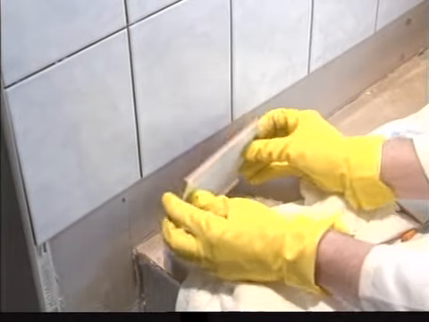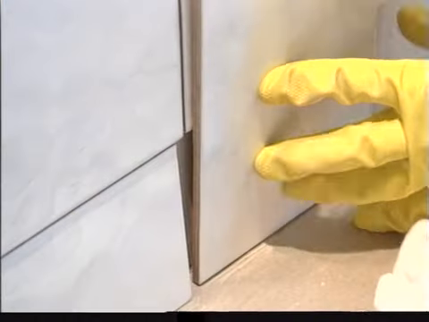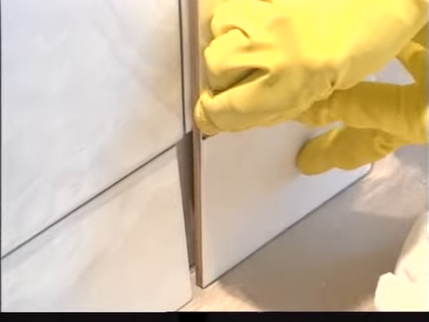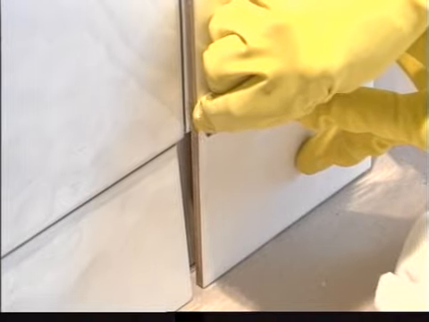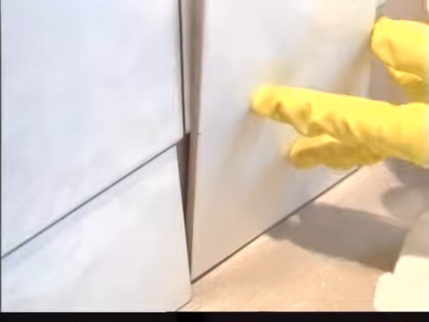It's worth mentioning that some tile distributors will hire the tile cutting machines on a daily basis. Check that the cut tile fits. Mark further tiles, cut and fit.